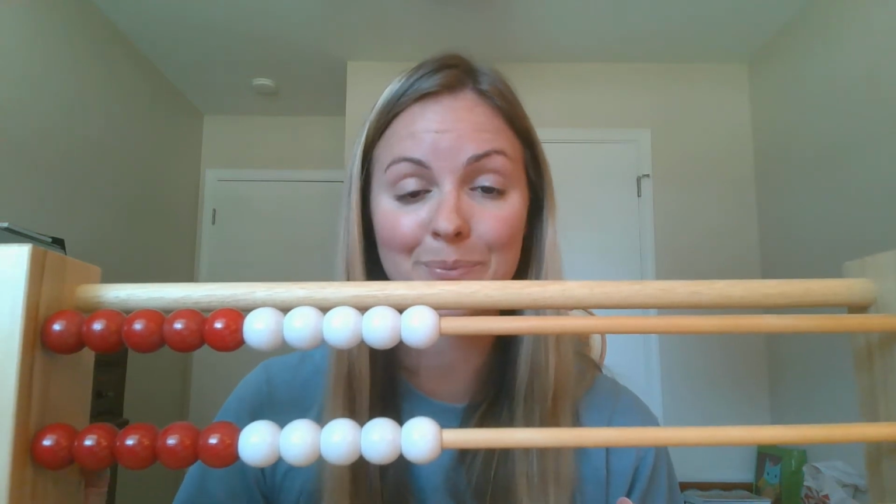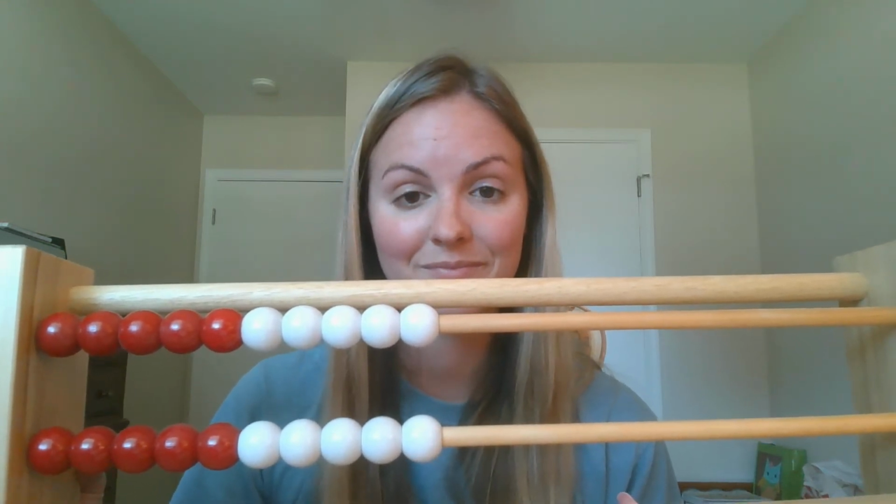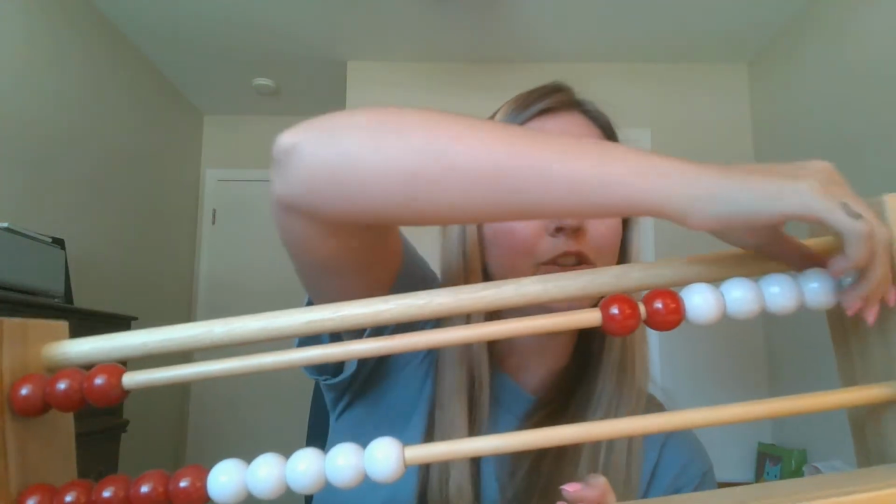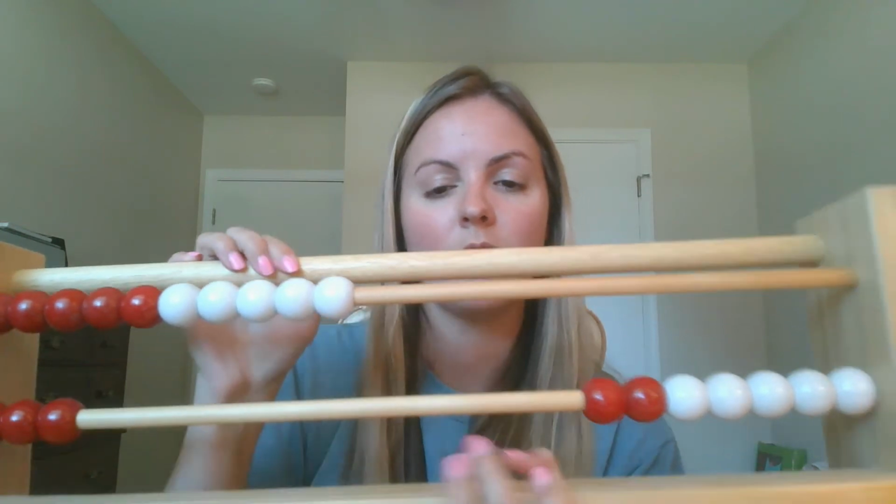Think about what you would do. One way I could show 7 is taking my 5 white on the top, and I know that 5 plus 2 is 7. So I could do 5 white plus 2 red, push it to the left, and that would give me 7. I could do the same thing on the bottom, 5 plus 2 red, and that would give me 7 too.